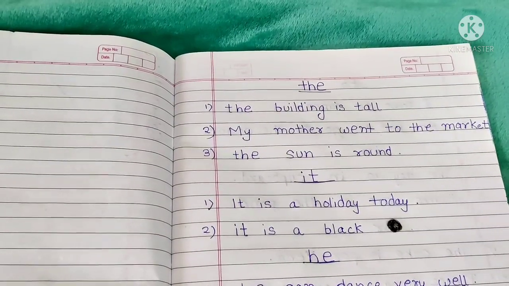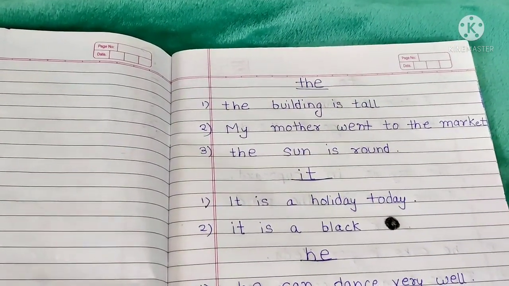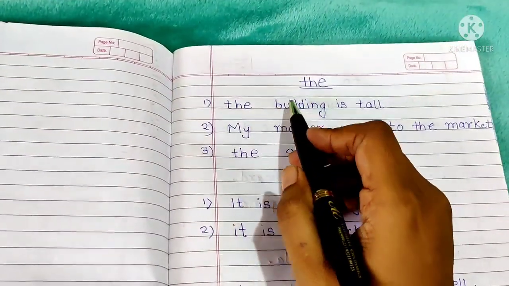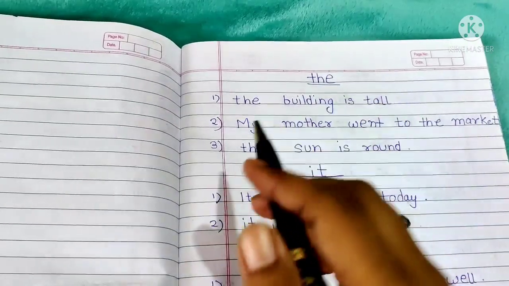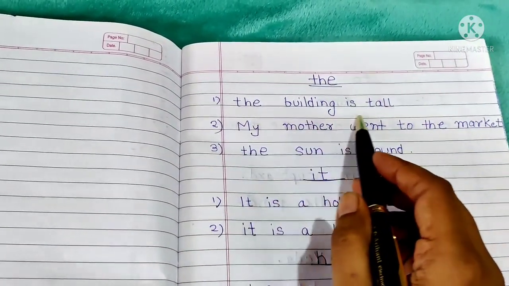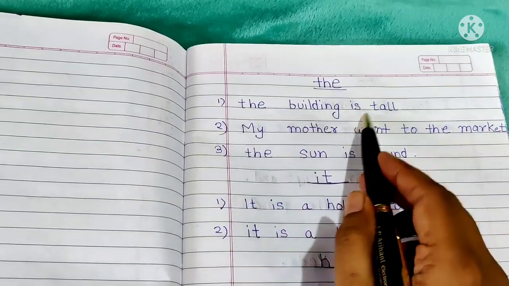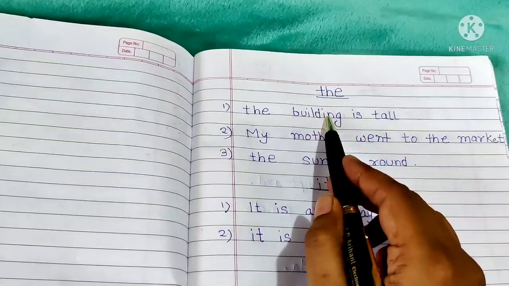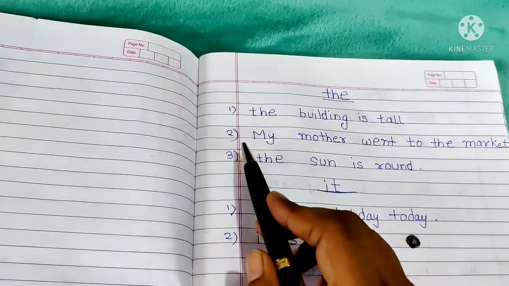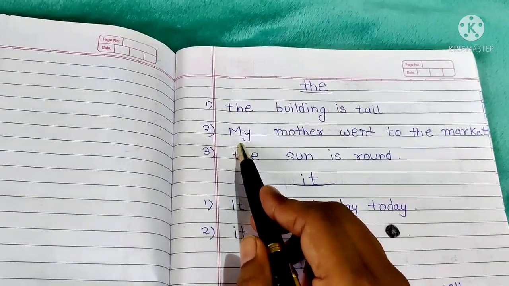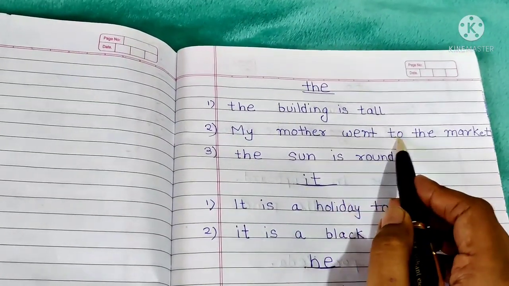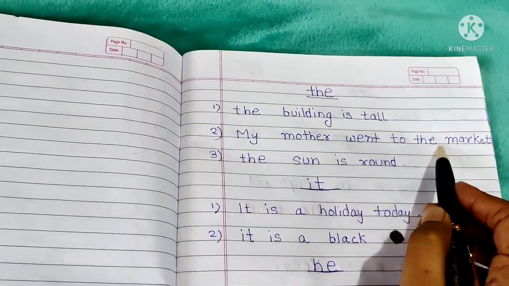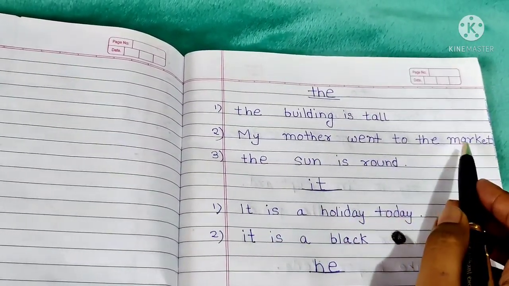As we know, children should remember and recognize the sight words just by looking at the sentences. So, for the first sight word, the, can you guess, children, where is the in the first sentence? Yes, it's over here. The building is tall. Can you see the in the second sentence? Yes, it's over here. My mother went to the market.